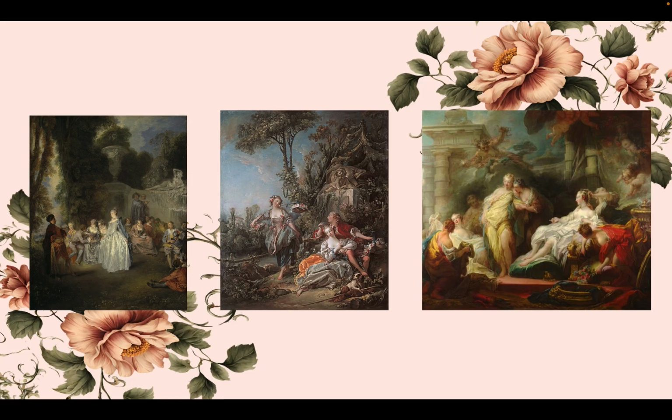Jean-Antoine Watteau, François Boucher, and Jean-Honoré Fragonard powerfully represent the Rococo period's key themes of love and luxury. Each artist uses unique yet complementary approaches to convey the elegance and sensuality of 18th century aristocratic life.